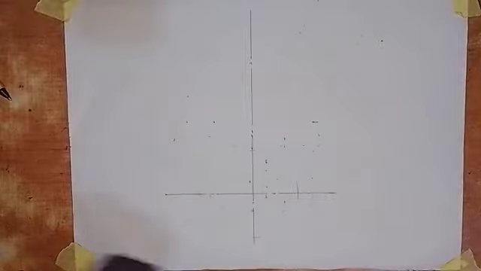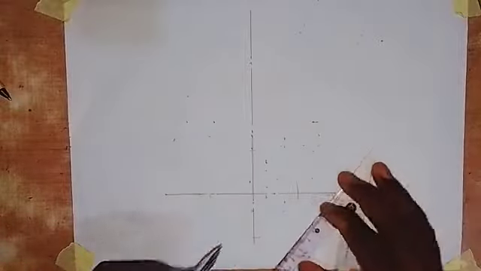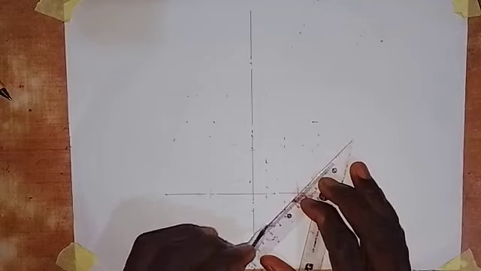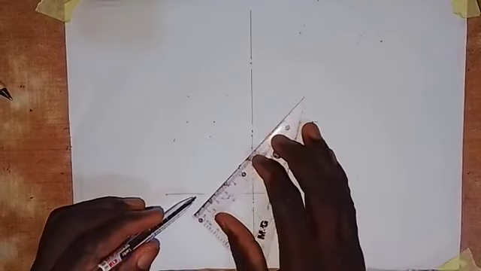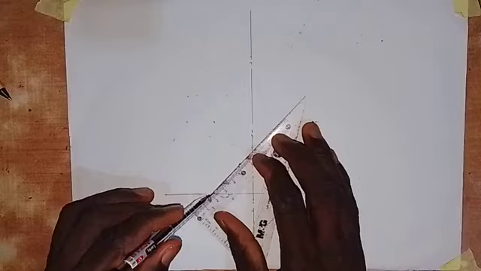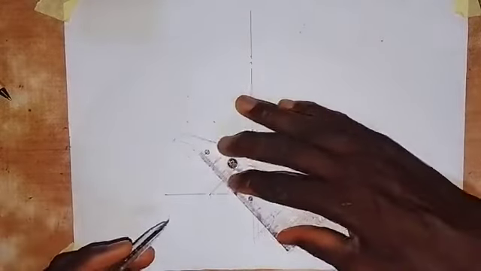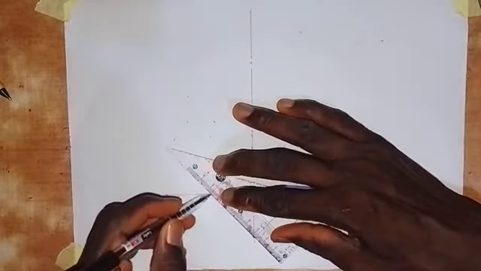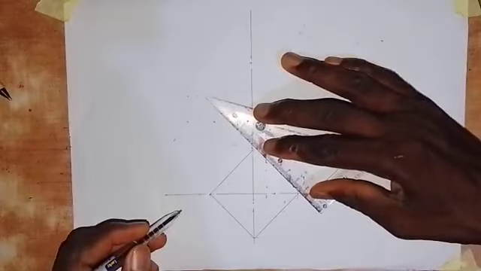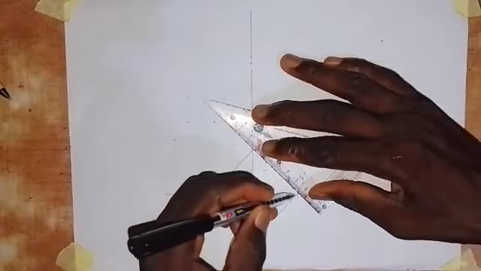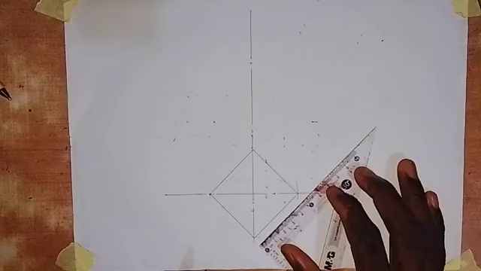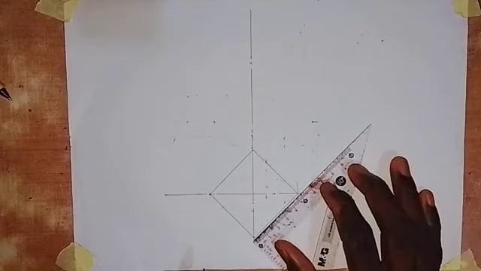So what we are to do now, we are going to join these points together. So we join these 2 points together like this. So we have this. And then we join these 2 points together like this. Then I'll come here and join these 2 points together like this. And then these 2 points, we also join them together. So we have this. Okay, so this is the square. And if we take the measurement of the length of this square from here to here, you can see that this is 50 millimeters.